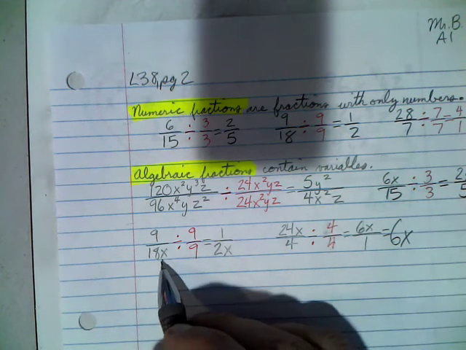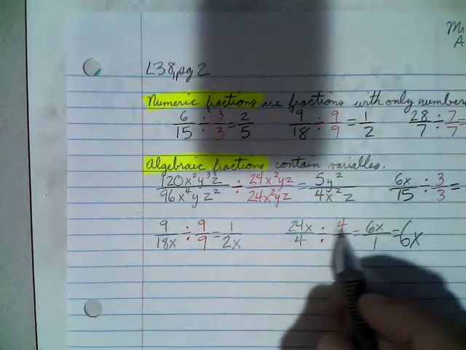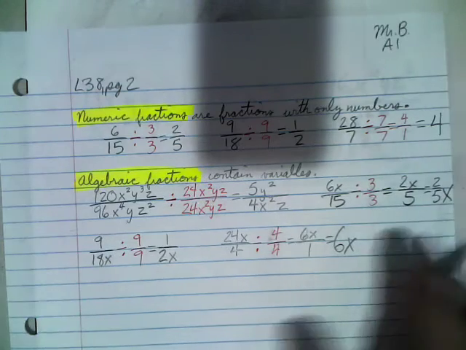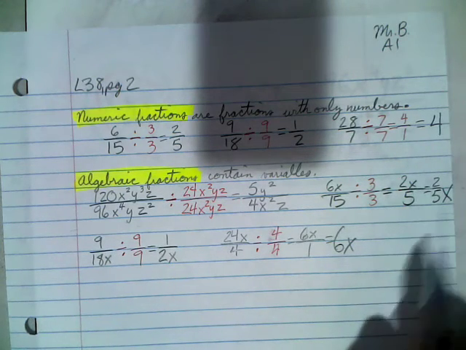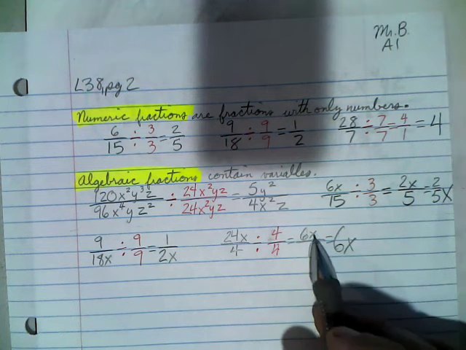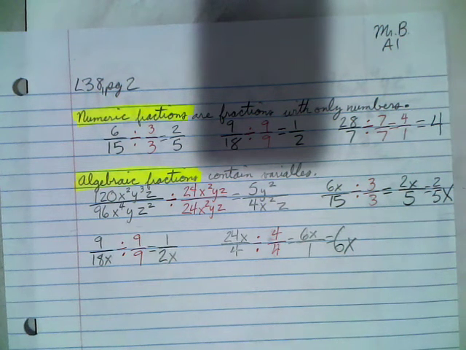So if the variable's in the denominator, it's going to be stuck. If it's up top, it can either slide off the side like this, 2x over 5, or the whole thing will just come down because it's over 1.